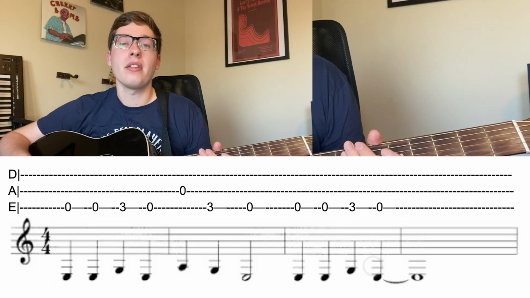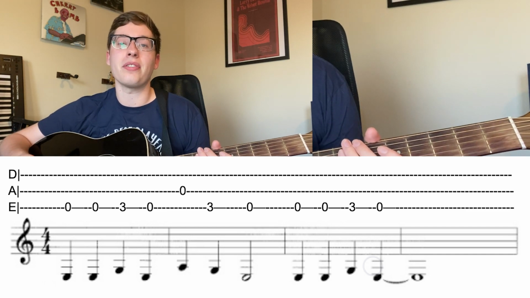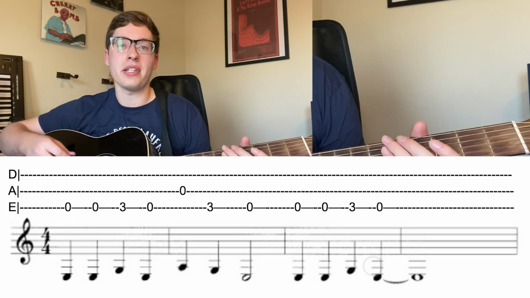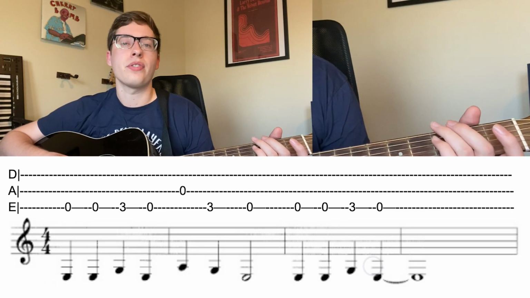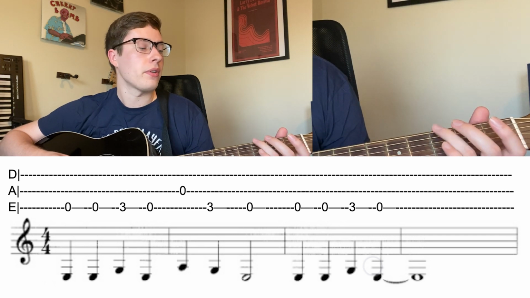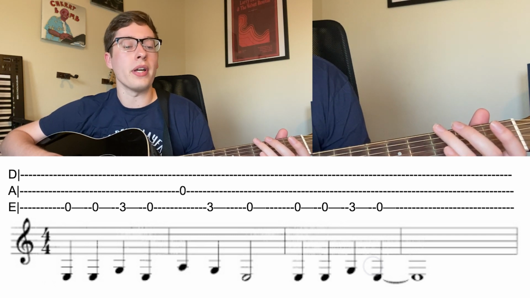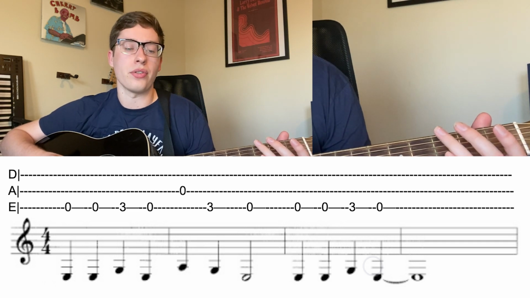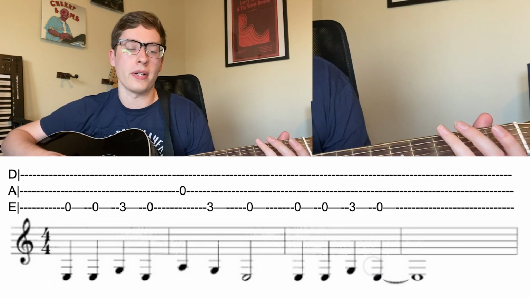And there's our first line. Let's go ahead and play it with a count in here so you can play along with me. I'll play it a little bit slower than I just played there. So a 4 count to lead us in. 1, 2, 3, 4. 1, 2, 3, 4.